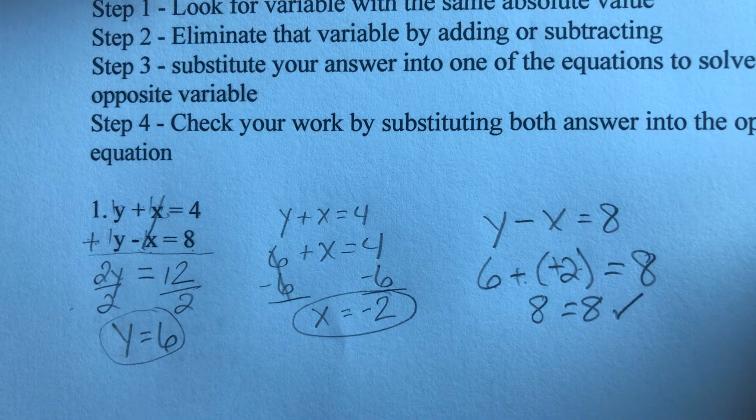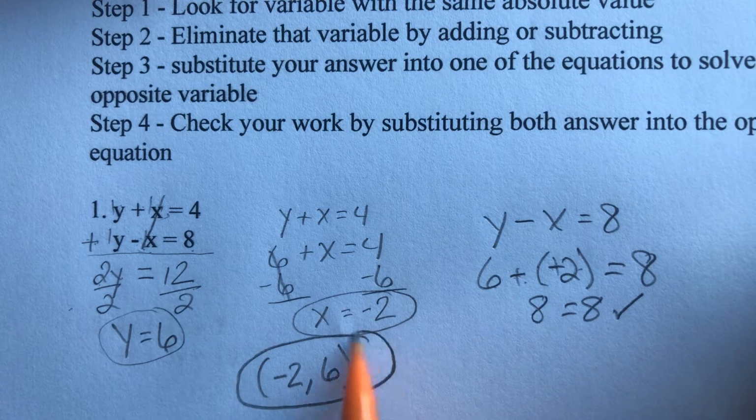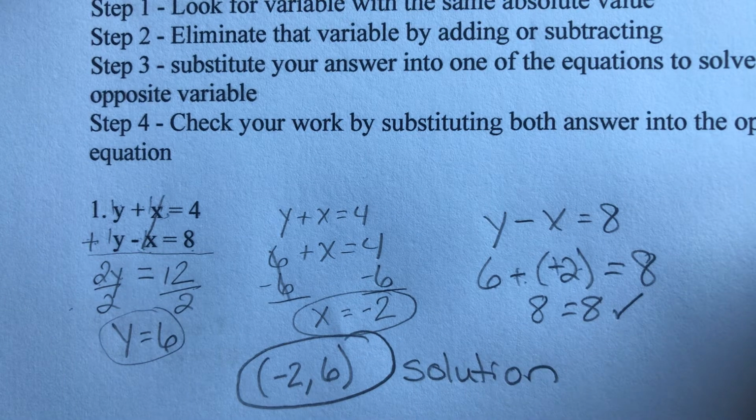And it checks. So again, we're looking for an intersection point. X comes first, then Y. Here's my answer, or my solution.